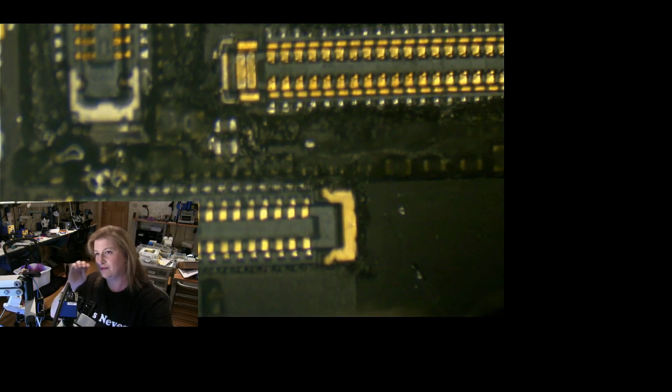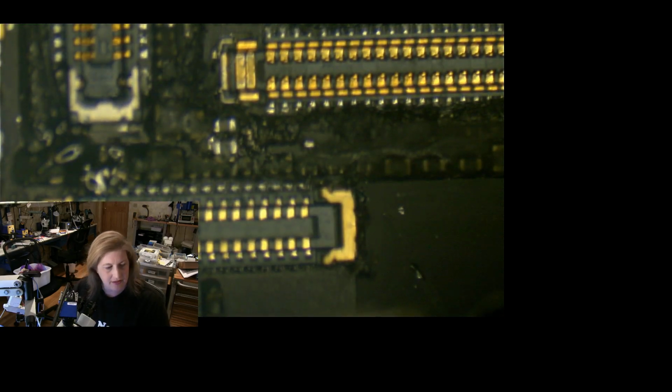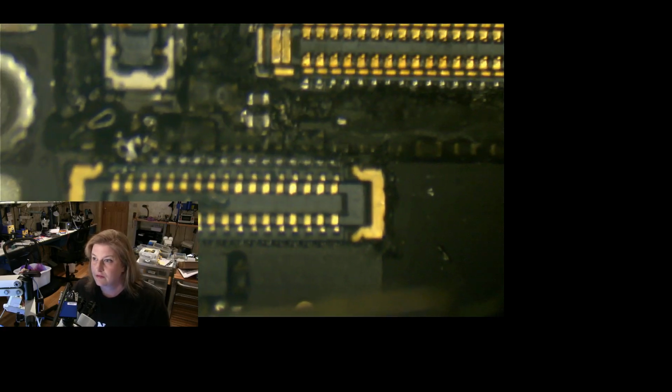What is wrong now? What is happening? What is it? Is it fine? Seems fine to me. I need to figure out which side. I think it was this side was the filter.